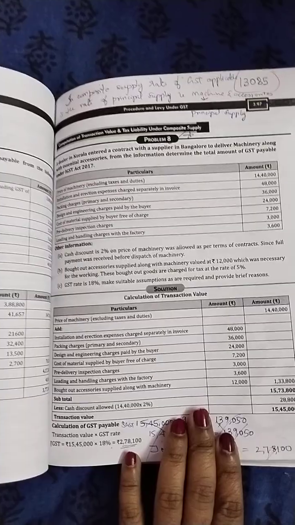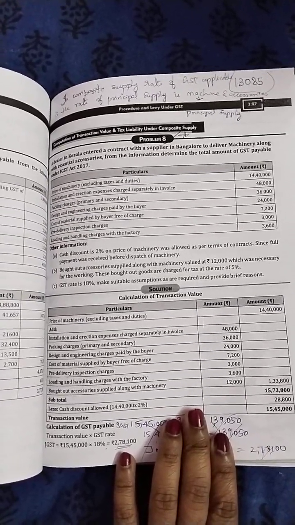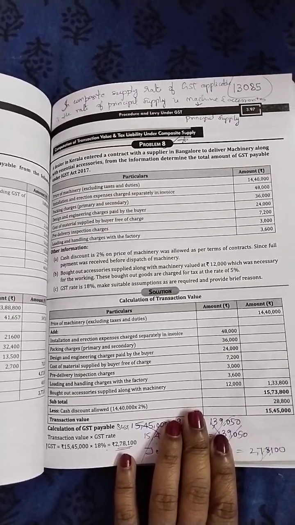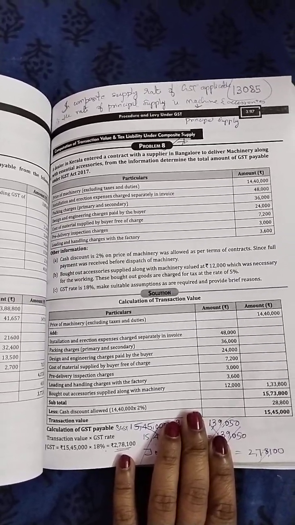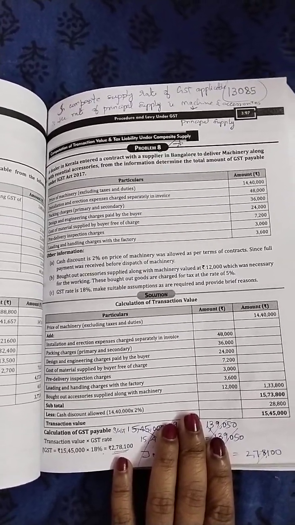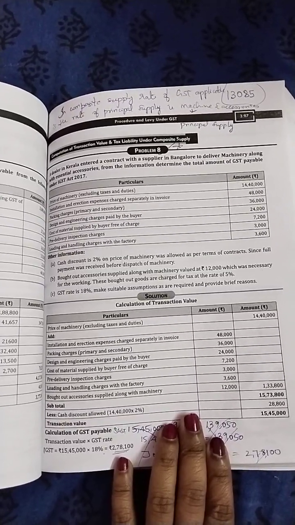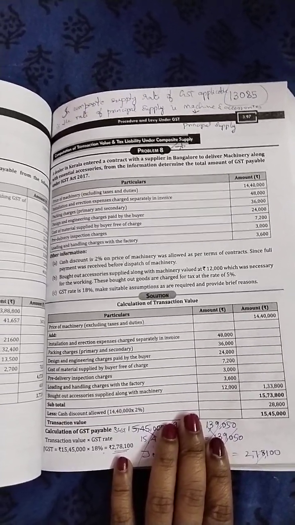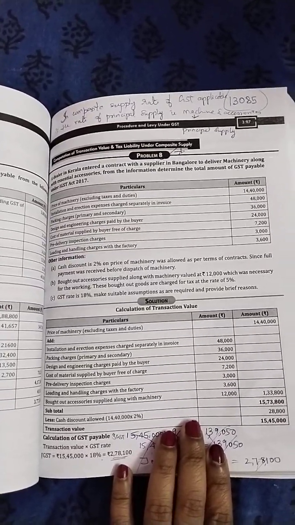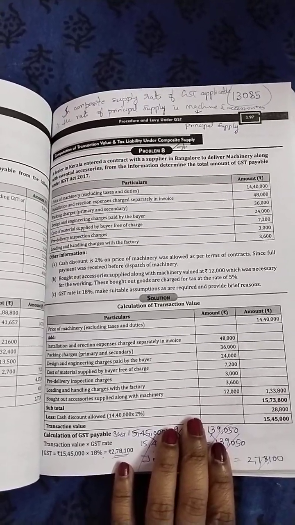Understanding? So similarly, you can see in this problem, there is a machinery that is sold, and along with that machinery, various other accessories are sold for that machine to work. So it is a composite supply. Do you understand? So this problem has two important aspects to be noted. One is it is composite supply, another one is it is an IGST problem. Alright, so let's see how we're going to solve this problem, girls.